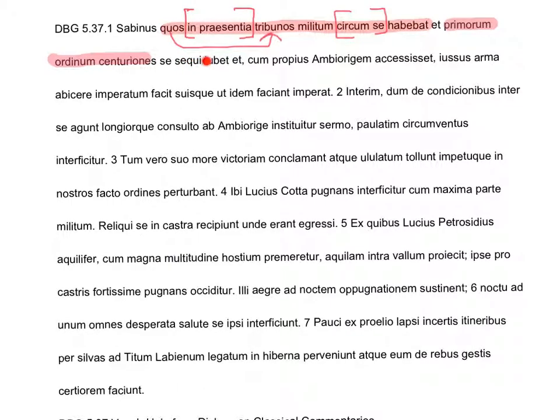And if we keep going, seque iubet, oh, it makes sense now. Sabinus, who is the subject of our sentence, I'm going to highlight him. This is his main verb, iubet. And you always order an accusative to do things. You always order an accusative to do an infinitive. So Sabinus orders this accusative and this accusative to do something to this accusative.